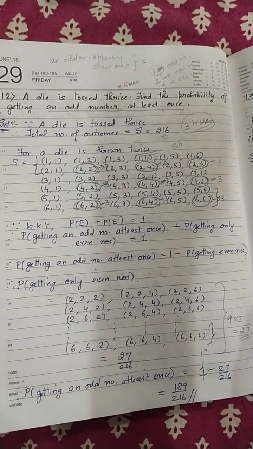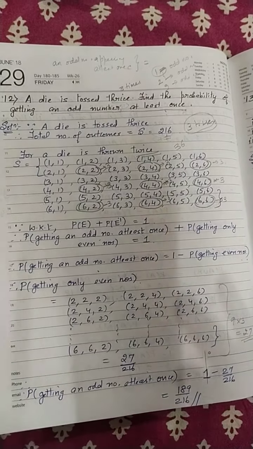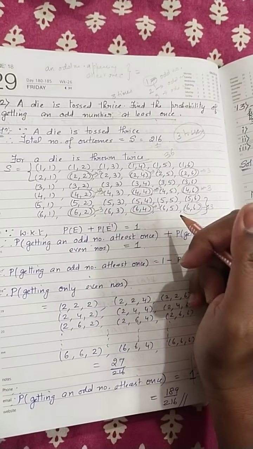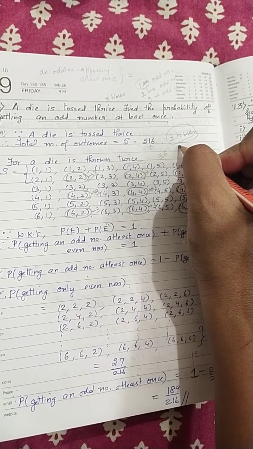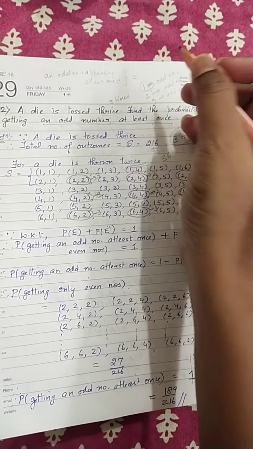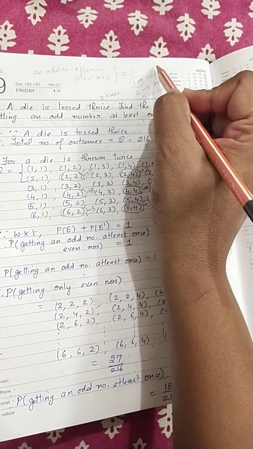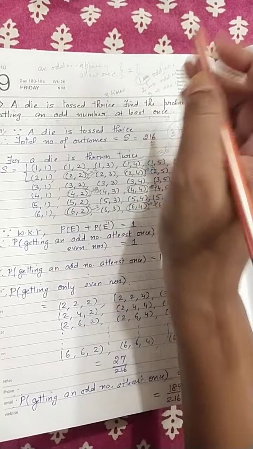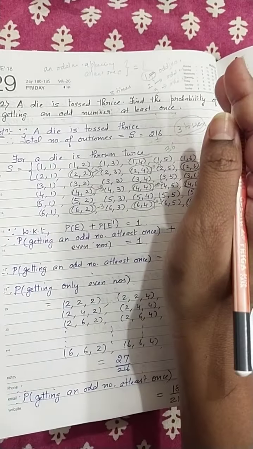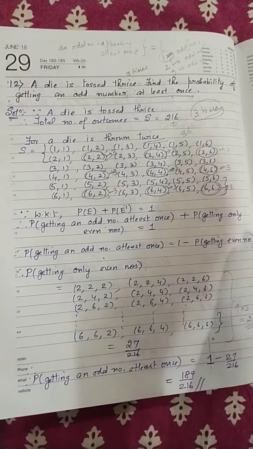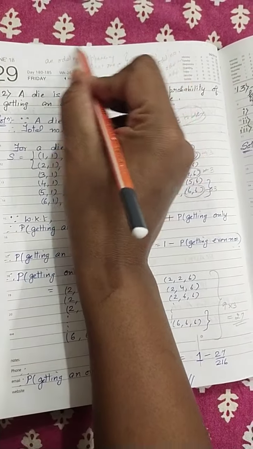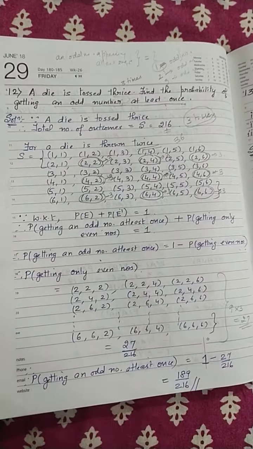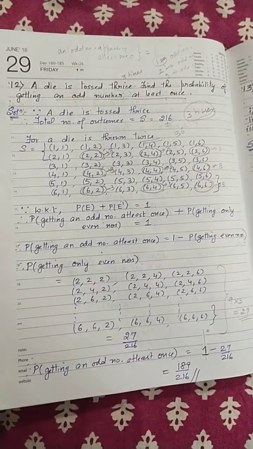If there is no odd number, then obviously it is an even number. That means we find the outcomes wherein in all 3 tosses you get only even numbers. That would be easier than finding this directly. So we will go in the opposite direction, working backwards.